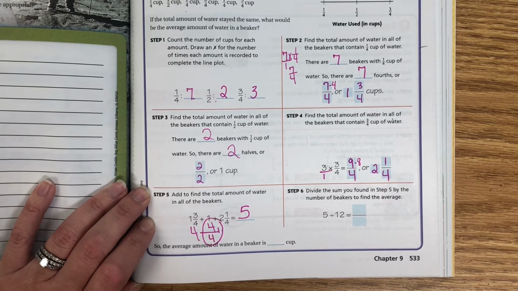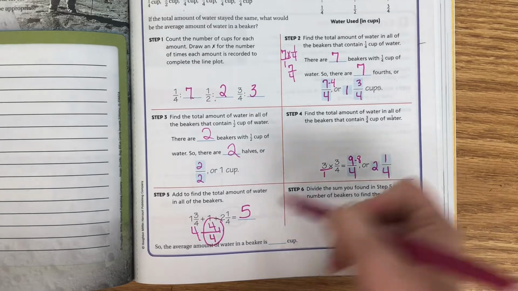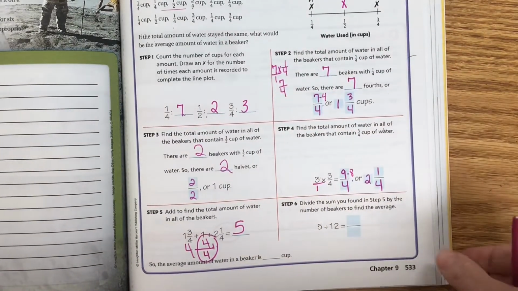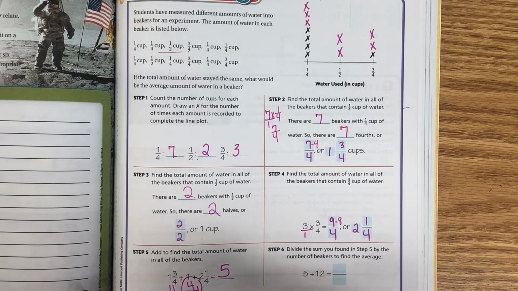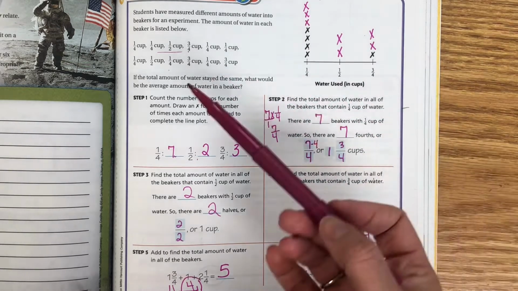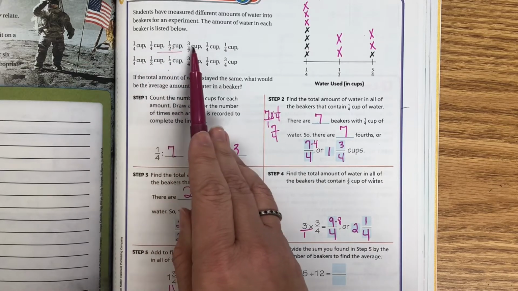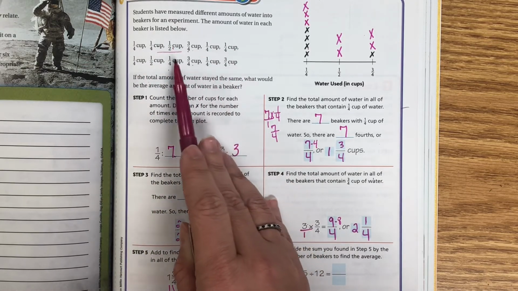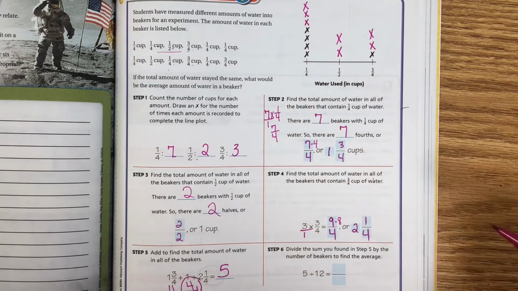Now we have to divide it to find your average. Or 5 cups, I should say, because there are cups up here. So what we're going to do is, to get your average, you find your total divided by how many you had. So there's 2 ways you can do this. You can go through and count your numbers. 1, 2, 3, 4, 5, 6, 7, 8, 9, 10, 11, 12. Or you can count your x's. It might just be easier to count your x's.